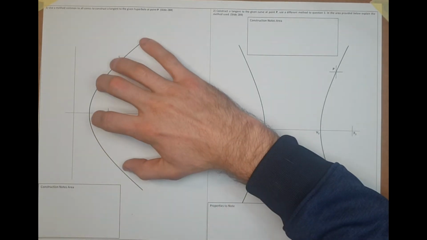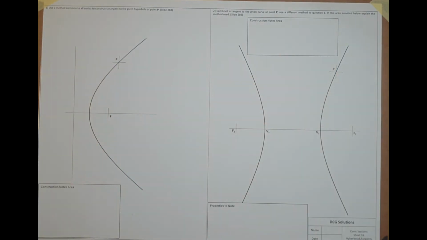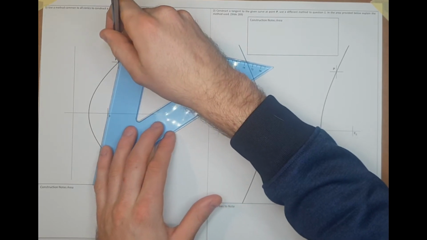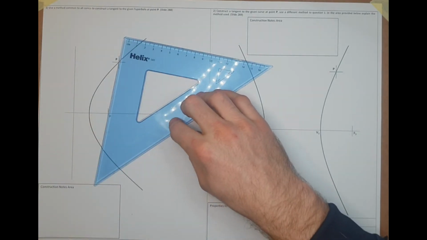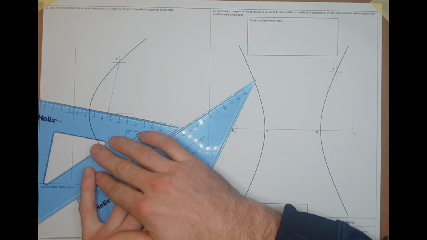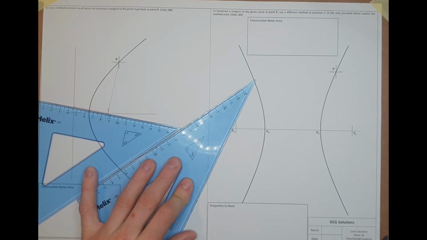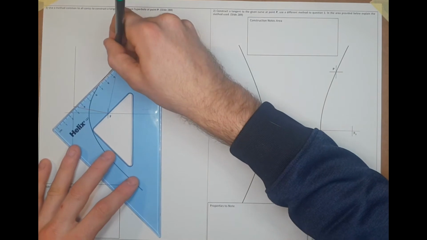So if you're just given one branch of the hyperbola only, we might have to know the method common to all conics. If you're given both branches and you don't have a directrix like we have here, then you'd need to know your second method. The first method that's common to all conics is to join the point to the focal point, and using your sliding set squares, run off at 90 degrees from the focal point. And where you go off 90 degrees and hit the directrix, that will give you a point on the tangent.